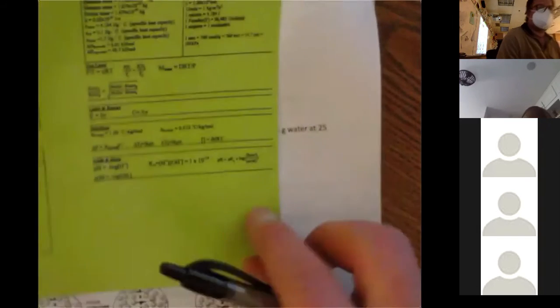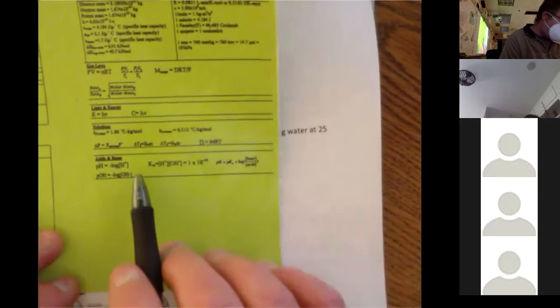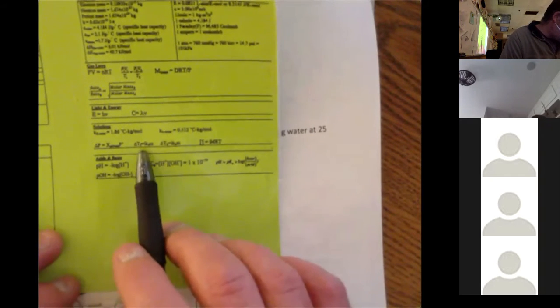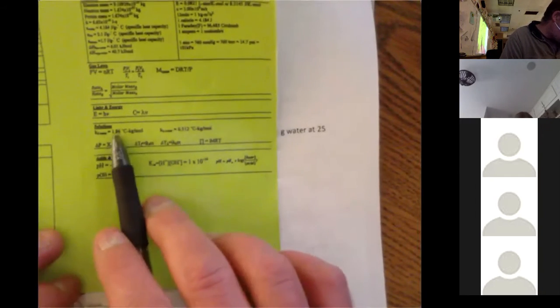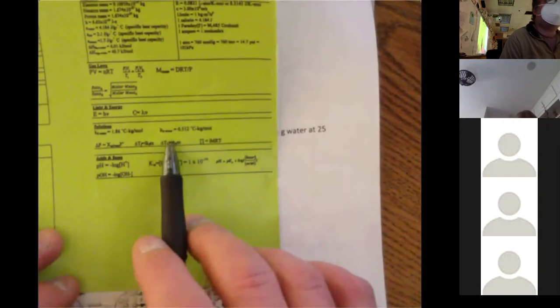So if you have this periodic table that I had, and you know how it has on the back of it this sheet of formulas. The T of F, K of F, and K of B are on there. These formulas are all on there.